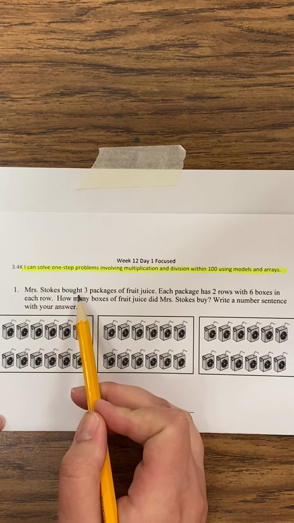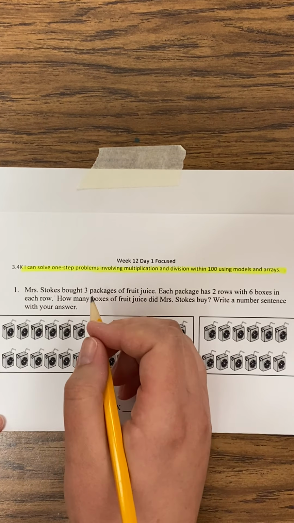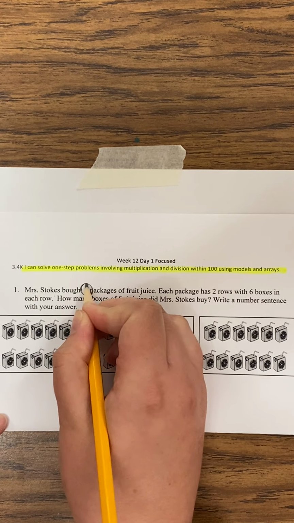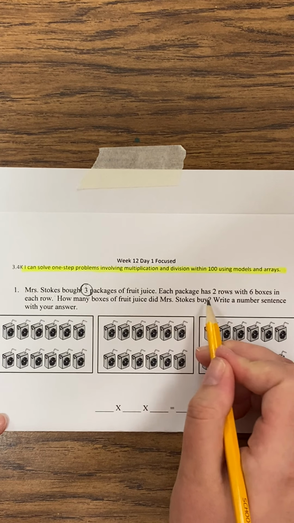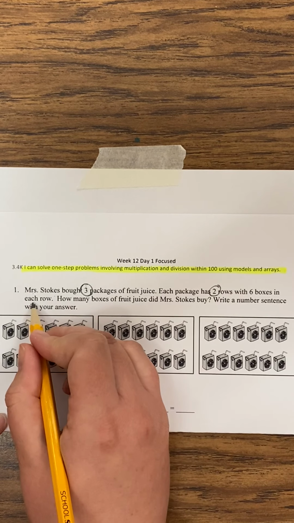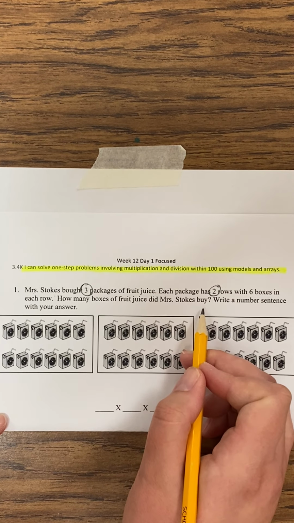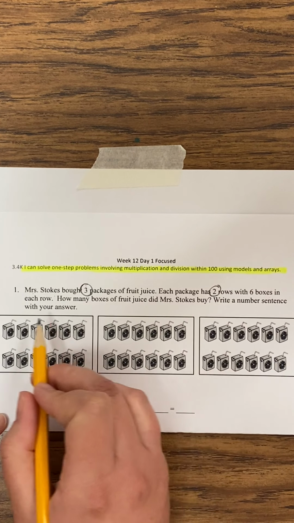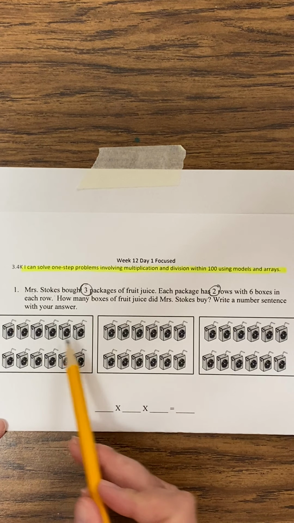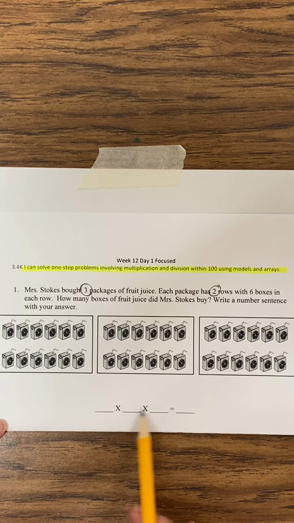Mrs. Stokes bought 3 packages of fruit juice. So, while I'm doing this, I'm going to be using cubes as well. So, I'm going to be circling my important numbers here. Each package has 2 rows with 6 boxes in each row. How many boxes of fruit juice did Mrs. Stokes buy? Write a number sentence with your answer. Okay, so we have array visuals to help us, and here is our blank number sentence.